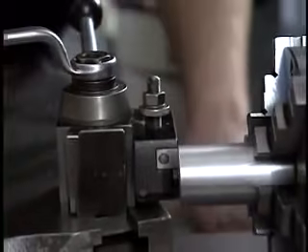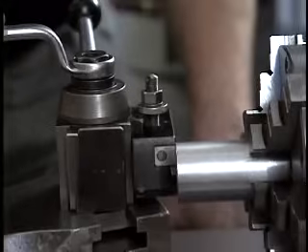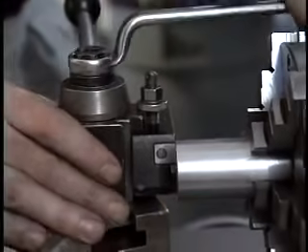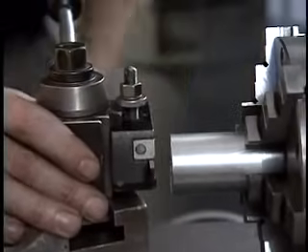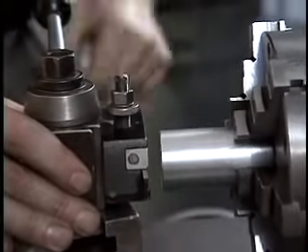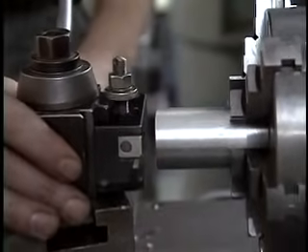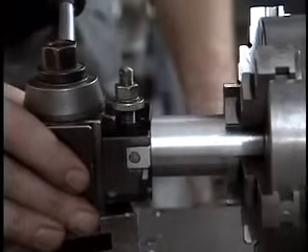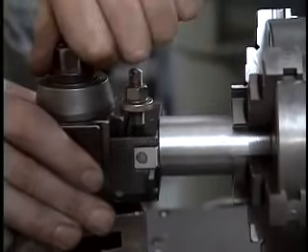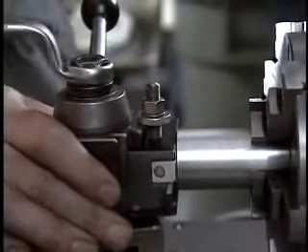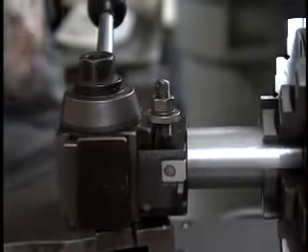You then lock the tool post in place. An alternative, if you're using this type of tool holder, is to simply bring the tool holder in contact with the face of the part. And lock the tool post down.